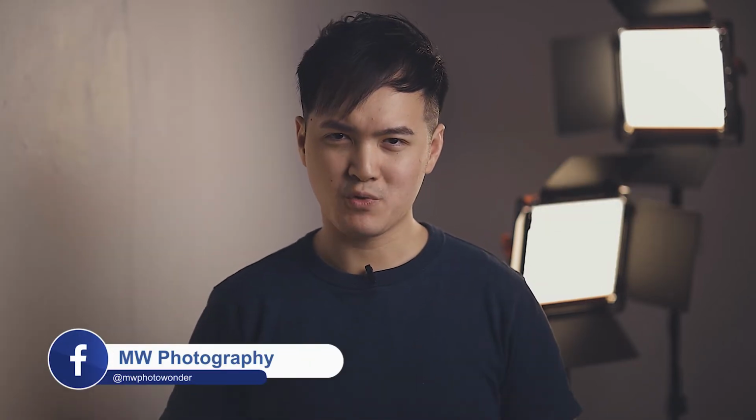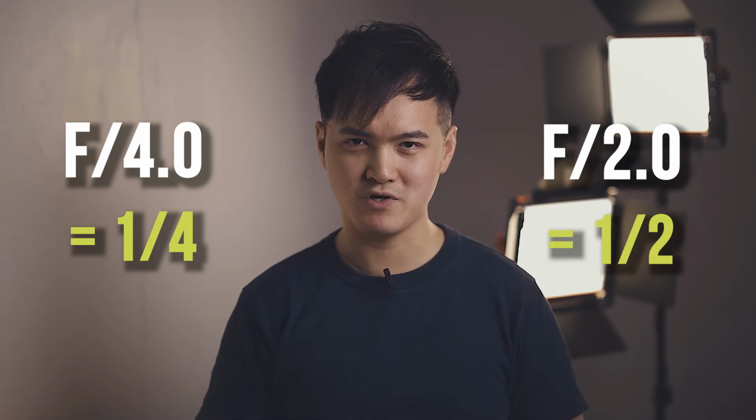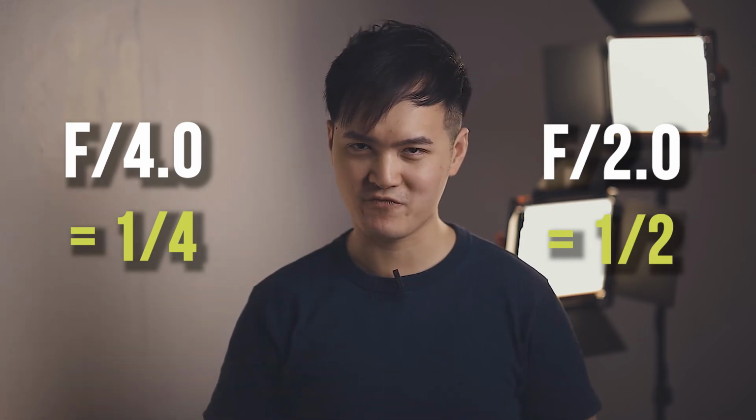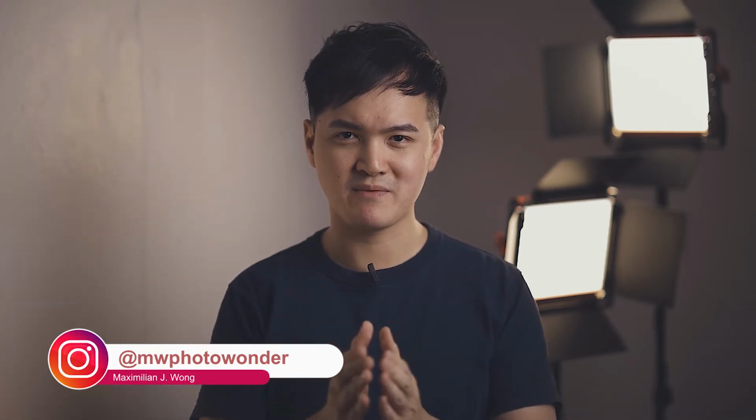So why is it written so as f4.0, f4.5 and so on? Simply speaking, you can take it as a fraction, f4.0 as quarter, f2 as half and so on. It's actually a fraction of the focal length. So to calculate the size of your aperture at a certain f-stop, you have to divide the focal length by the fraction. By putting this in fractions, let me explain the concept by illustrating it using a cup of water.